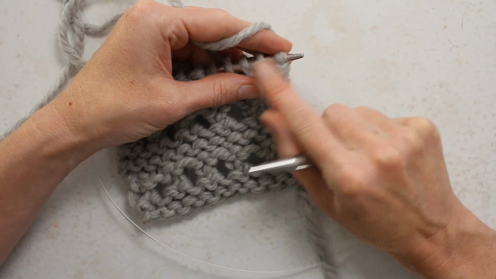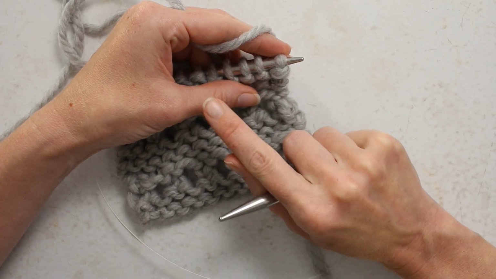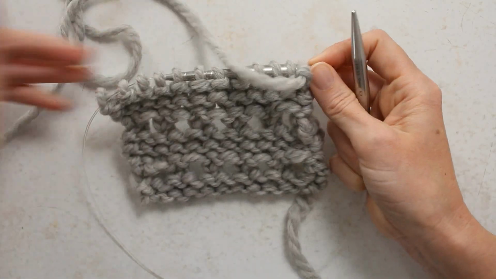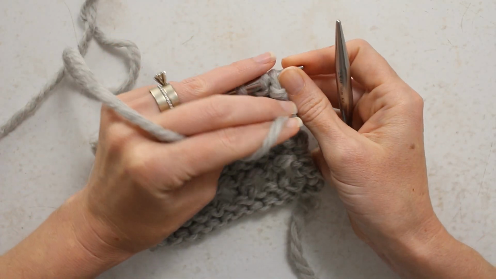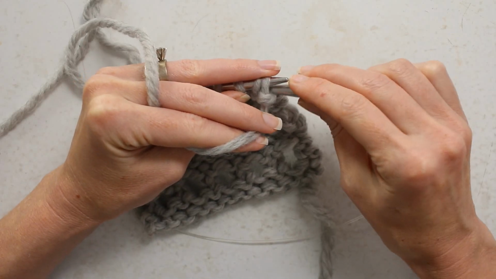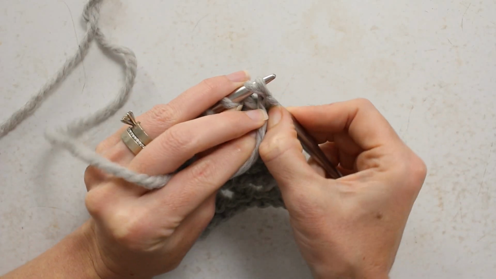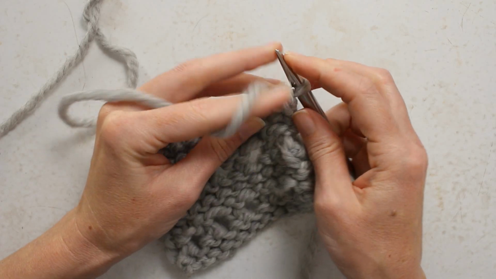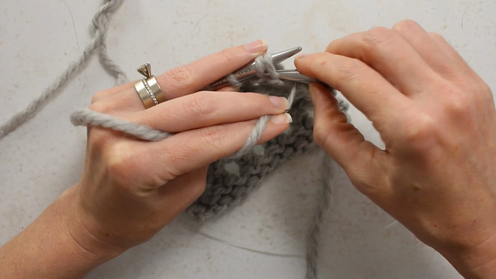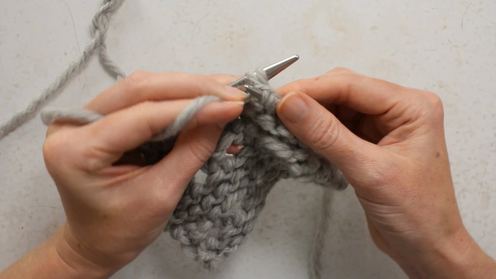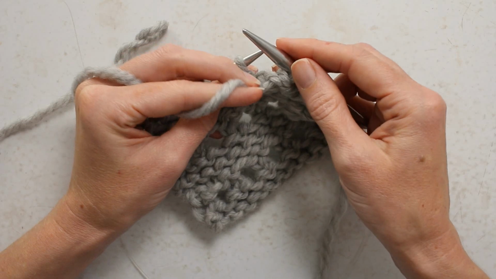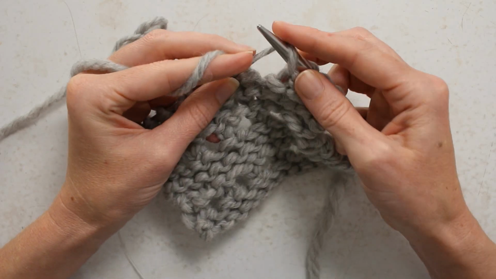do a purl 2 together, yarn over, repeat. So it's 2 stitches on repeat. Now when I get to my last stitch, I do my yarn over differently because I'm not doing a border on this, because I just want to minimize any confusion. To me, borders make it confusing, so I'd rather just see the stitch without the borders. That's my personal preference. So I'm doing purl 2 together and then a yarn over.